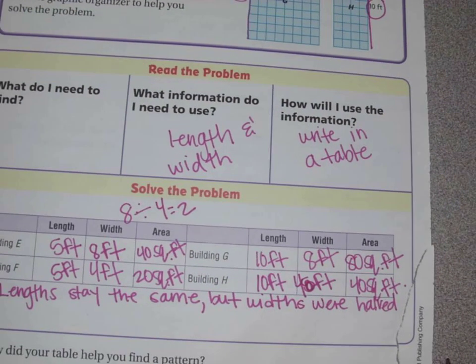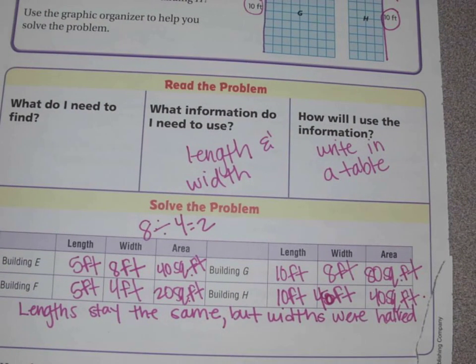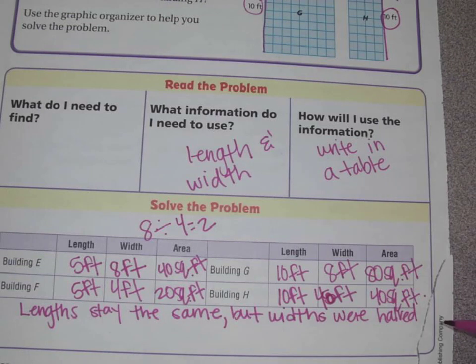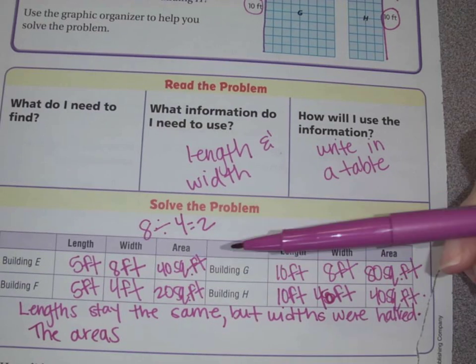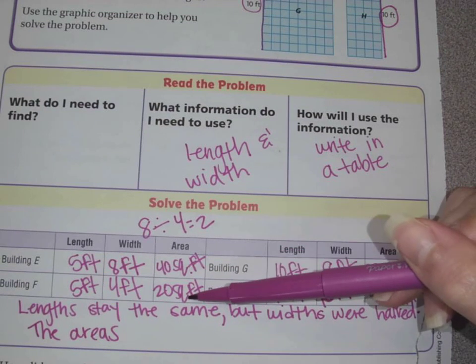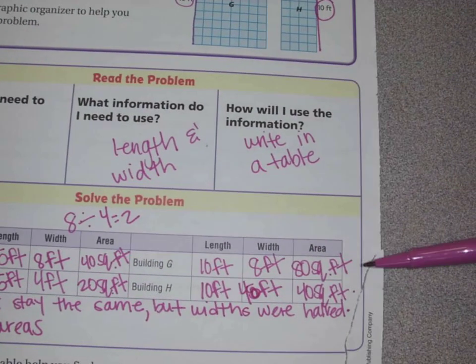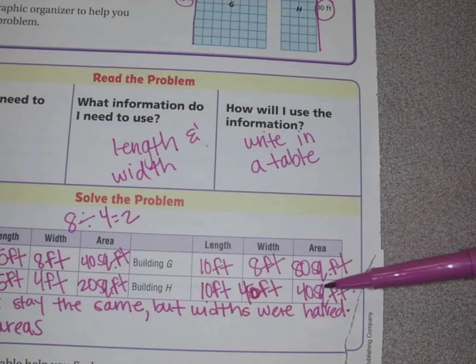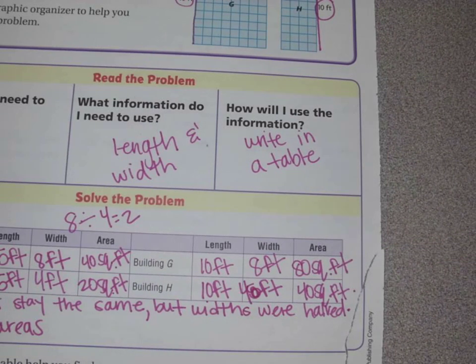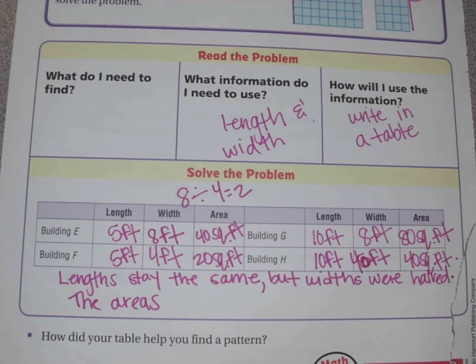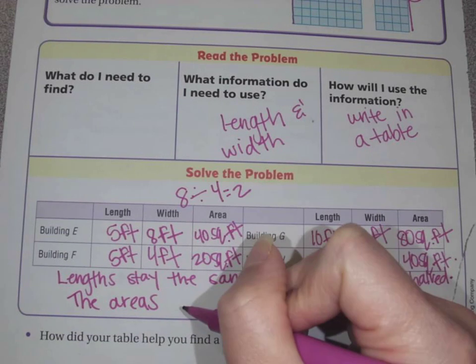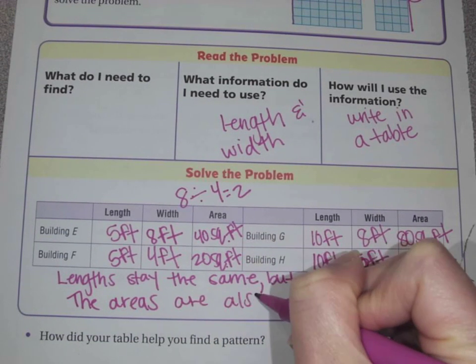So they were halved. So it looks like if the lengths stay the same, but the widths were halved, let's look at the areas. The areas, let's see, this time in building E was 40. Now in building F, the area is 20. So that's also halved. And then look at buildings G and H. G, the area is 80. And H, the area is 40. So those were halved. So if the lengths stay the same, but the widths were halved, the areas, boys and girls, are also halved.